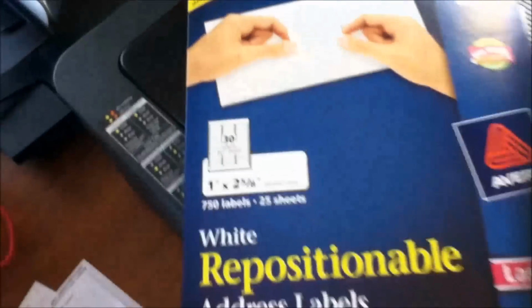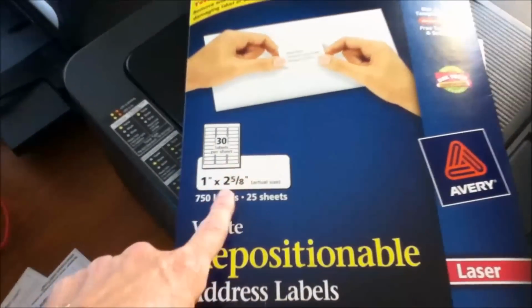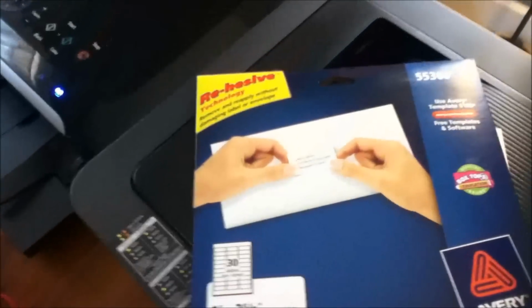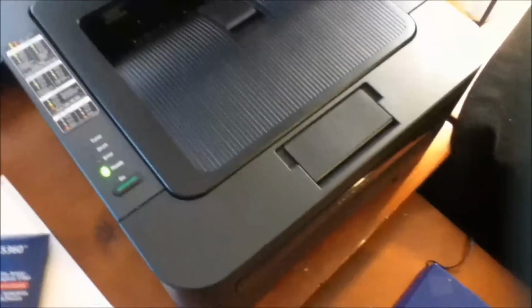This is what my label sheets look like. This is how they print it out. And these are the types of labels that I purchased. For a laser printer, this is the size. That is the number. That is my laser printer. That is my color printer. I still use that for my eBay packing slips and just about everything else. I try to use this one only for the labels, but it's nice to have a backup printer anyway.